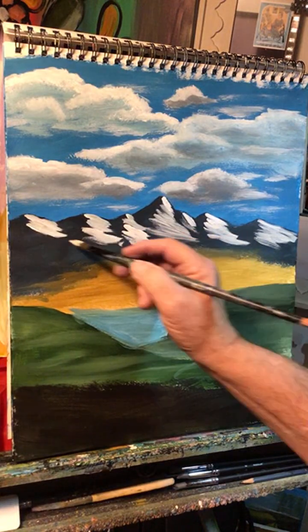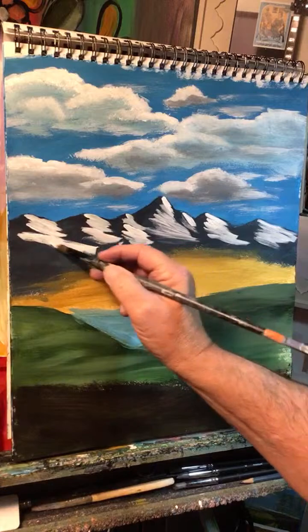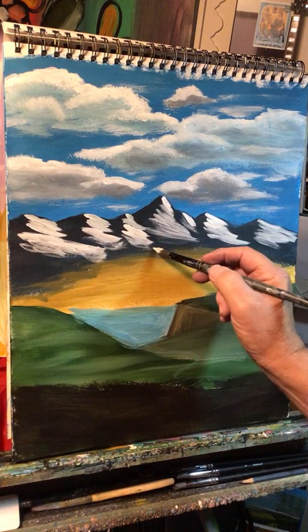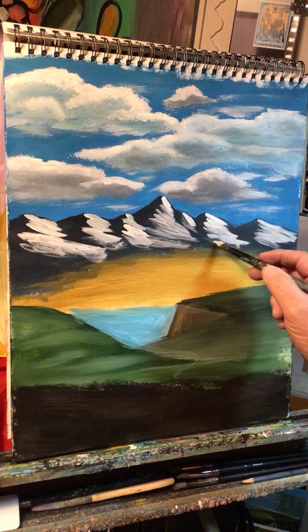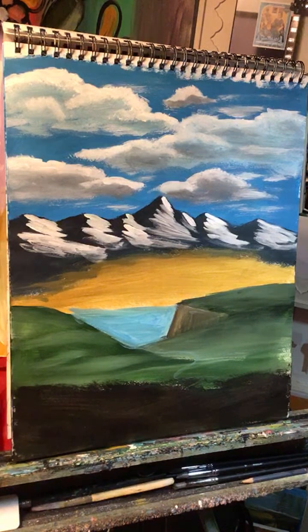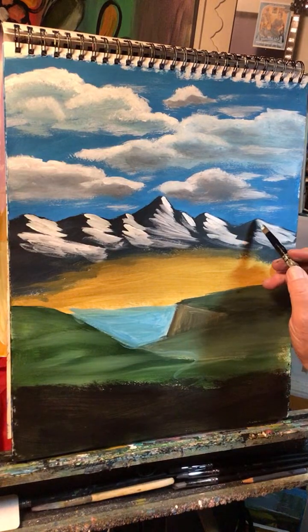Just going quick, but I think they're going to look good. They'll be all right. Trust me, I've done a lot of mountains before.